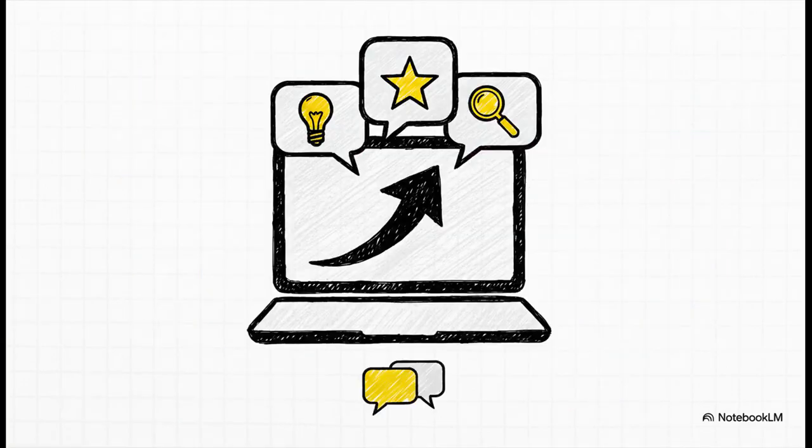The best way to really see the power of this is to just try it yourself. Upload some of your own documents and see what the Notebook Guide reveals.